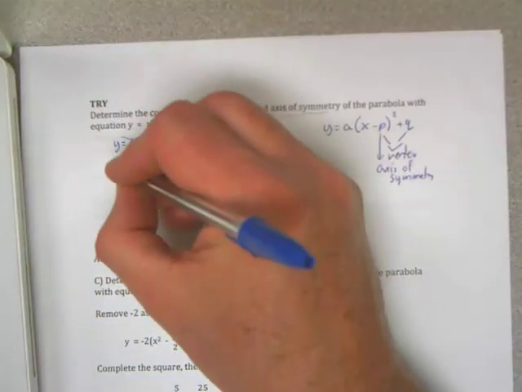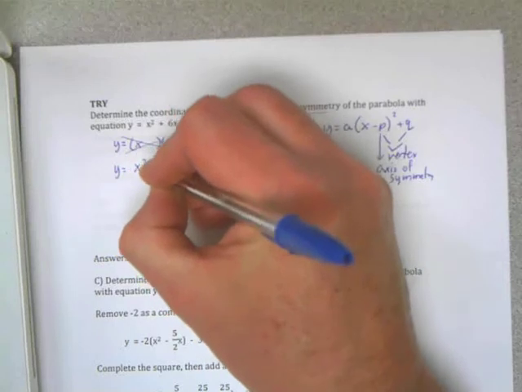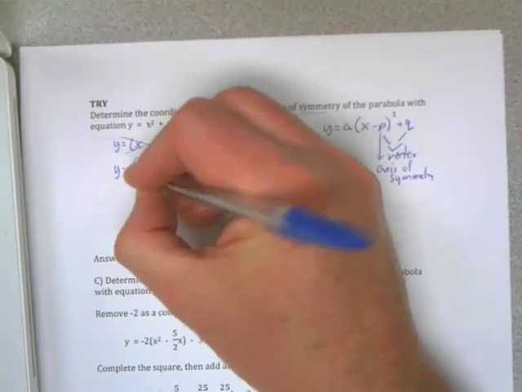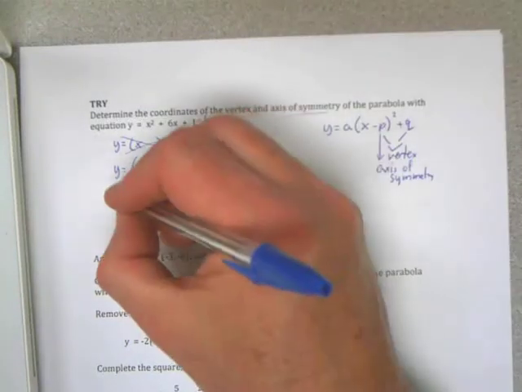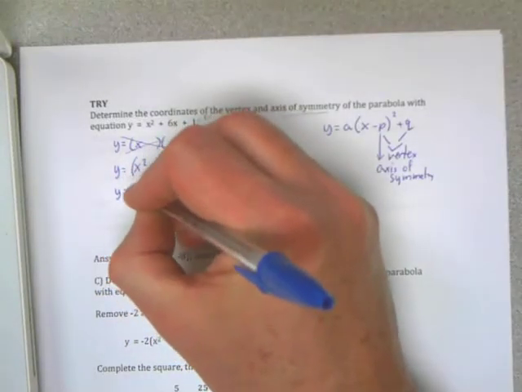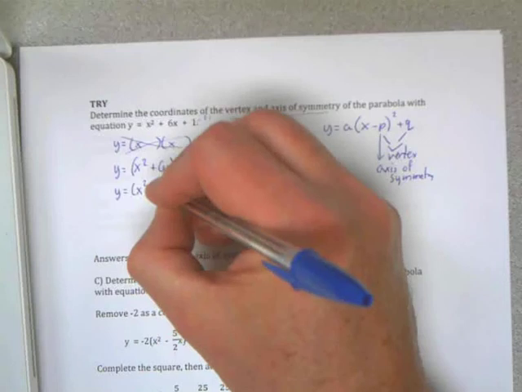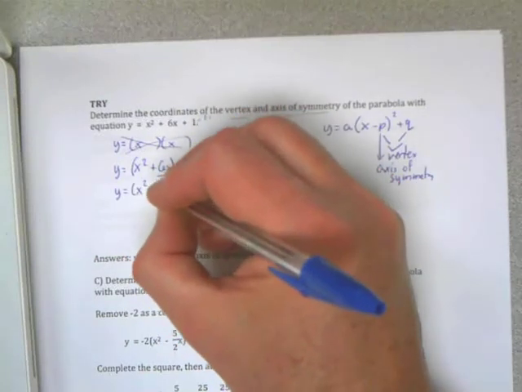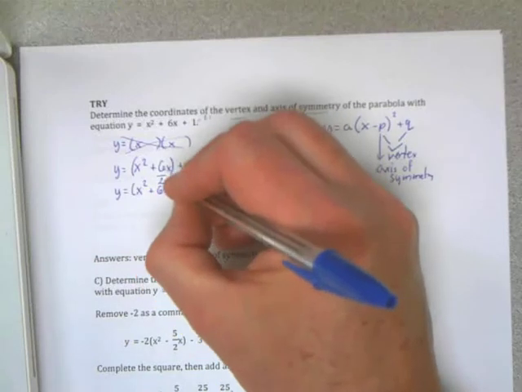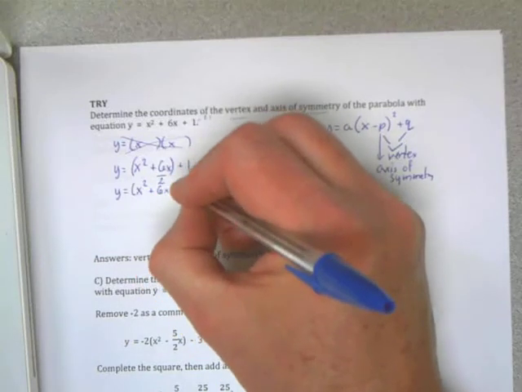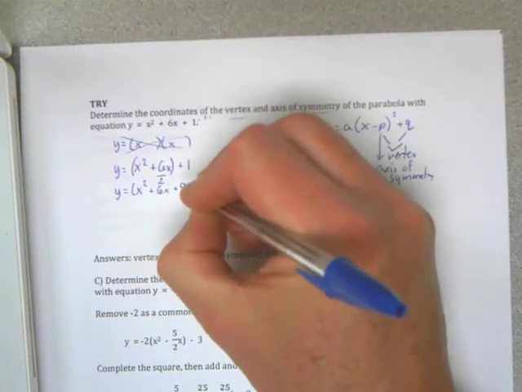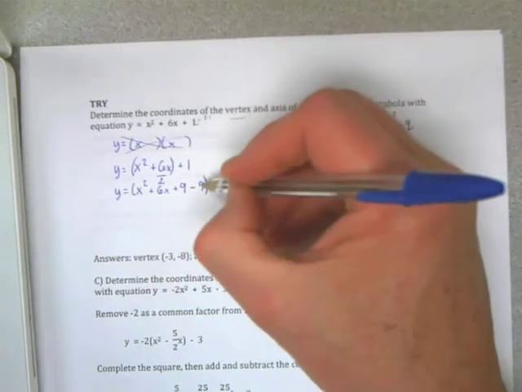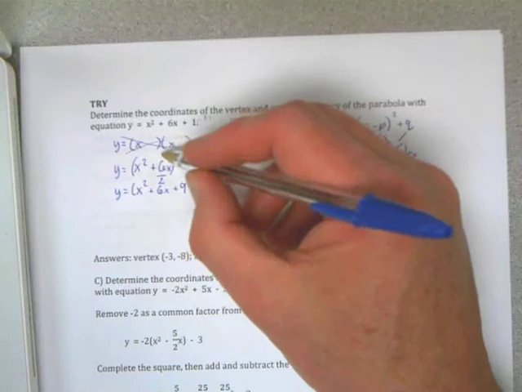So y equals x squared plus 6x plus 1. Put a bracket around here because I'm only going to worry about those terms for now. So y equals x squared, and I'm going to divide the 6 by 2, and I get 3. Plus 6x, and 3 times 3 is plus 9. Because it's not part of the equation, I also take it out. Plus 1. Because 9 minus 9 is 0, and it still makes the equation the same.